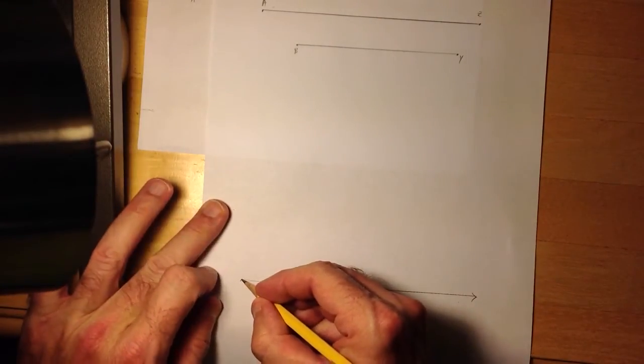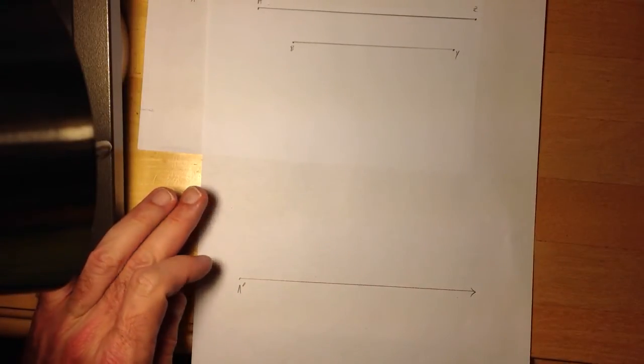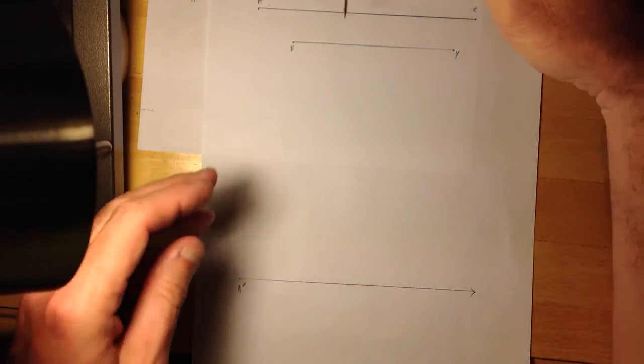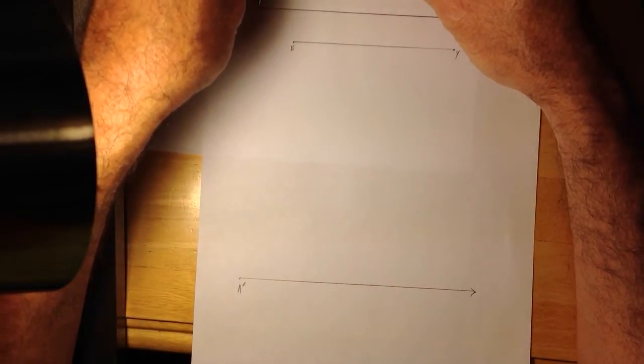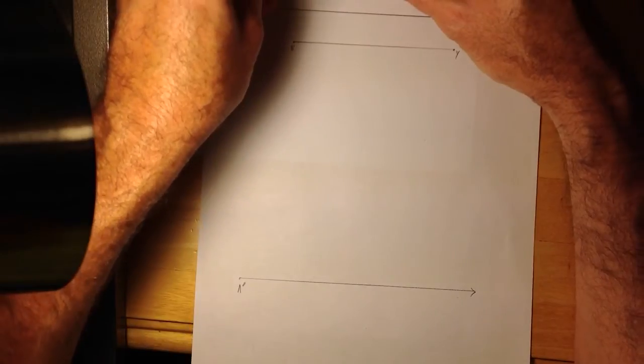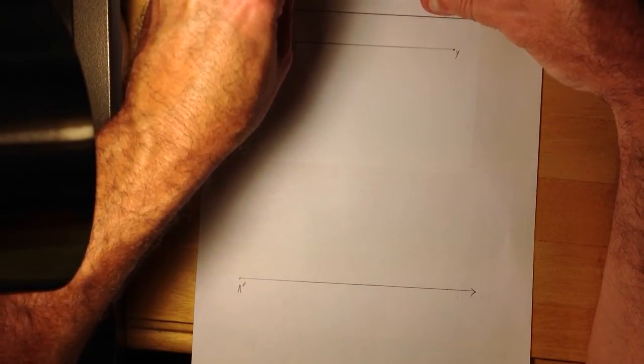And we'll name the point here A prime. And then we're going to replicate segment AZ. So we take our compass, put it on point A, and we find the distance to Z.